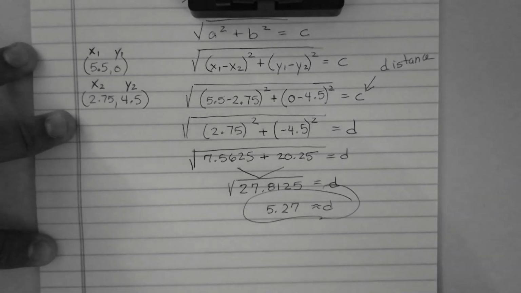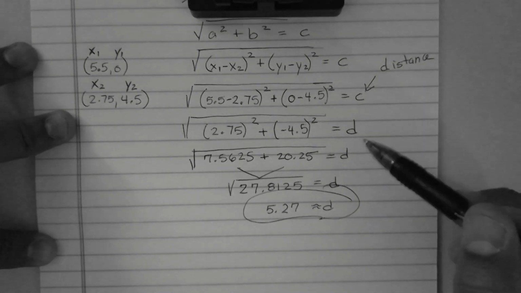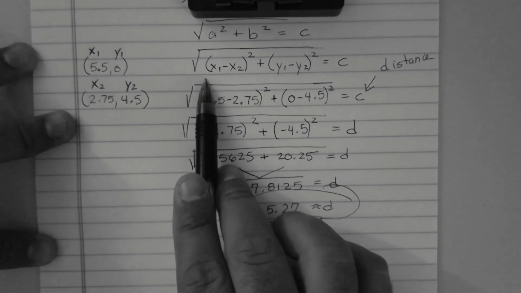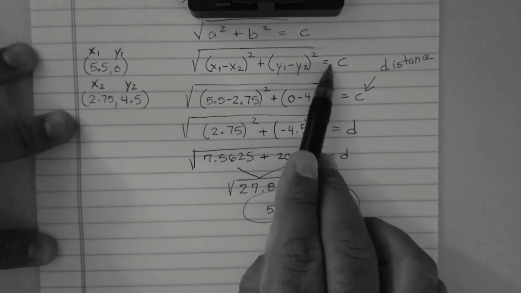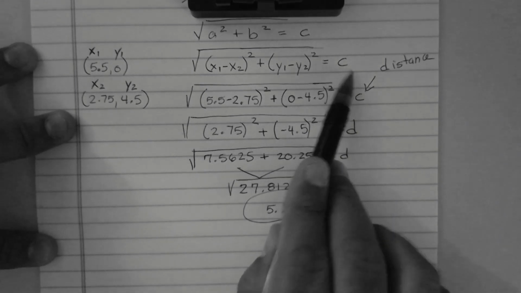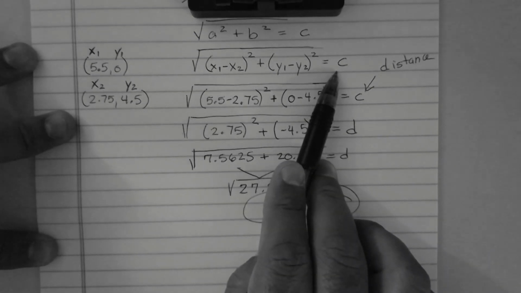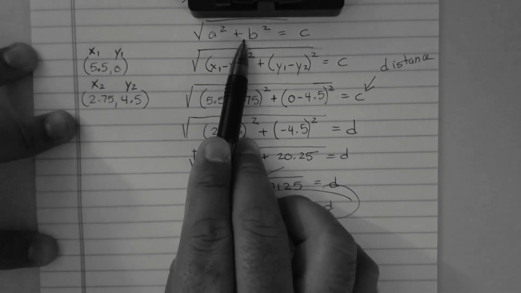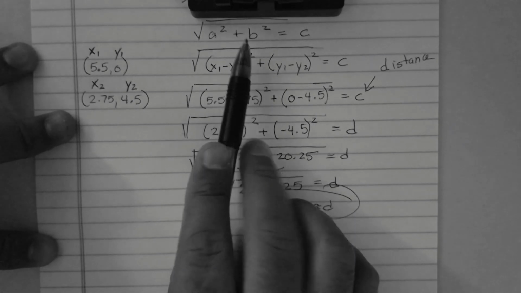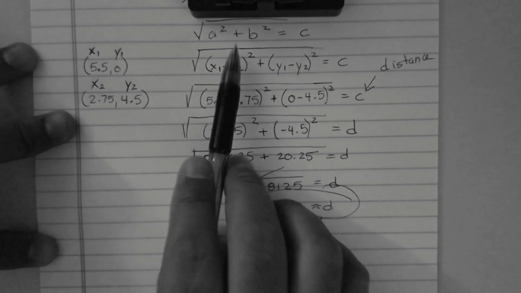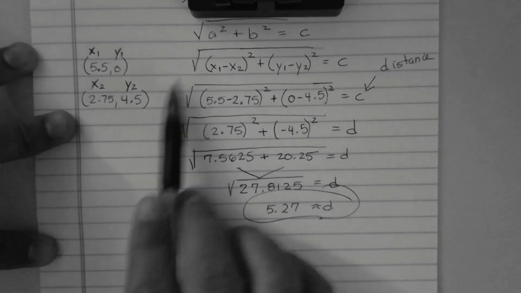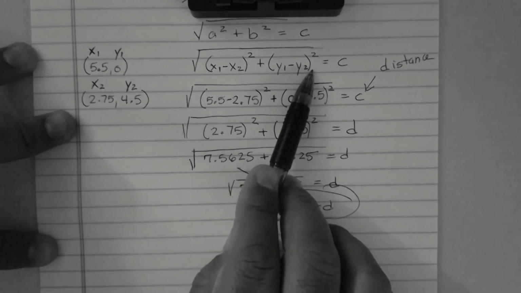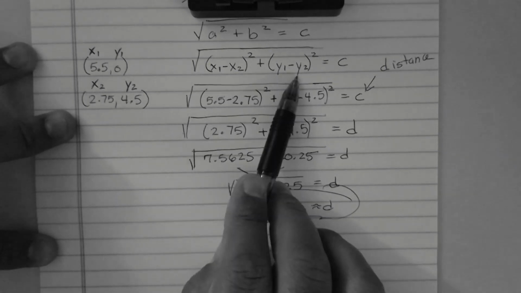Yes, sir? When you put C on top and then D, they're still the same, right? Yes, sir. When you look at the formula, it's going to say this whole thing, and it's going to equal D instead. But I put C on it so you guys can know how I derive the distance formula from the Pythagorean theorem. You understand? On the test, I believe, if I'm right, I got to double check my notes, I believe the distance formula is given to you guys. All right, but it's good practice to learn it.